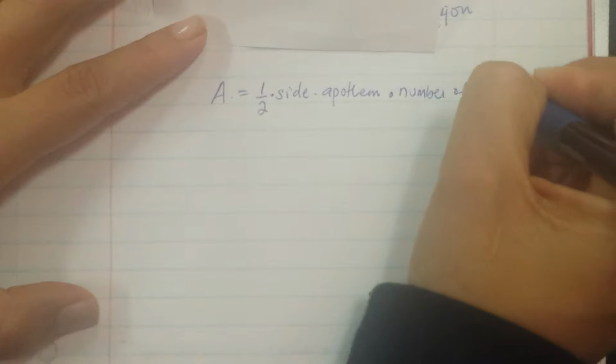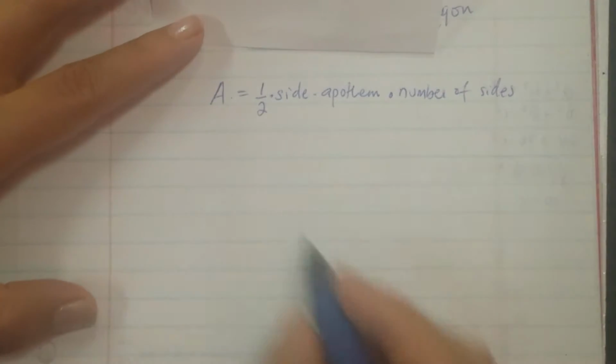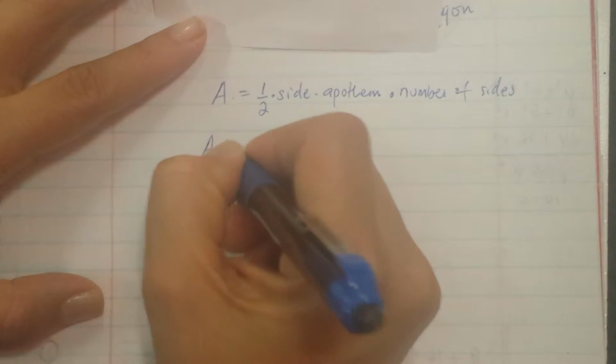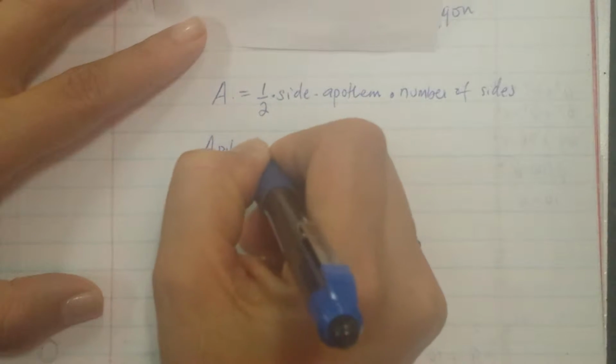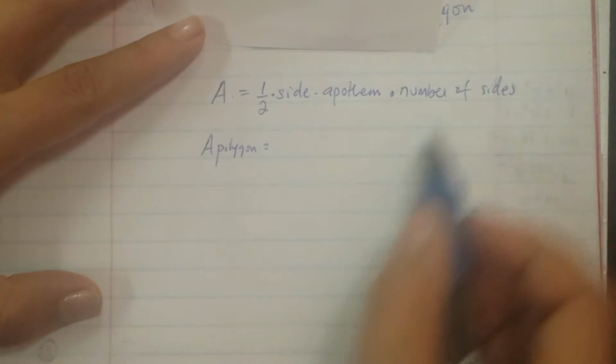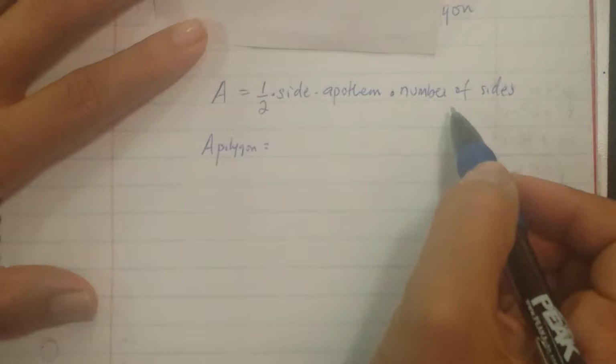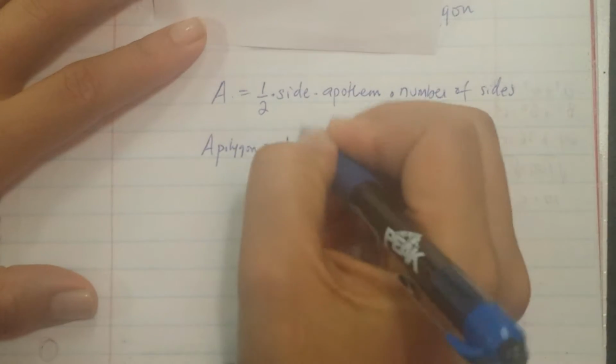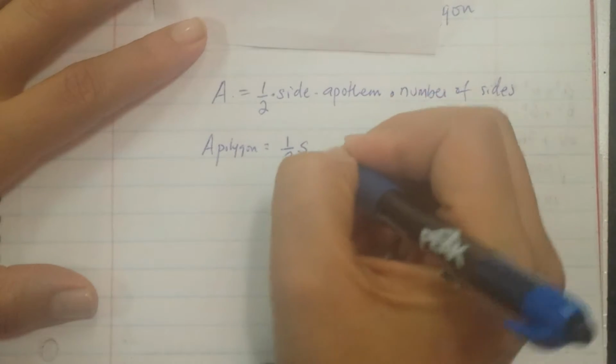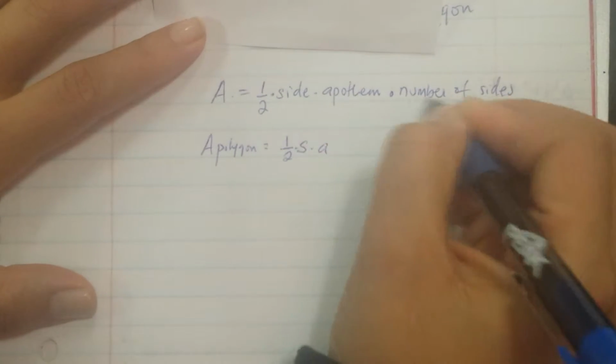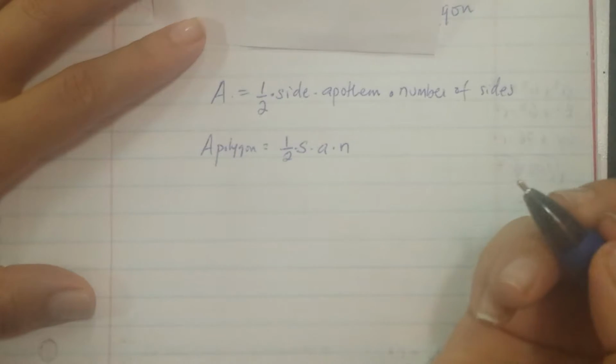So the area of any polygon, using some abbreviations, is a half times S, the apothem is going to be A, and the number of sides is going to be N.